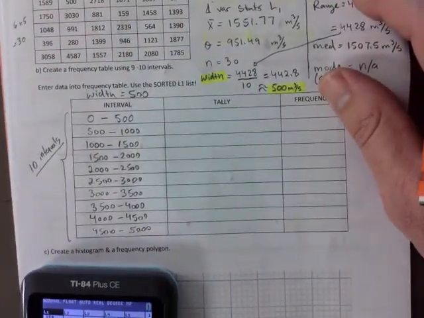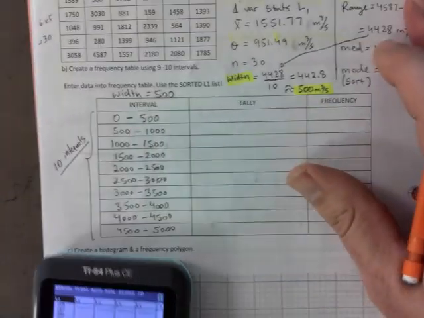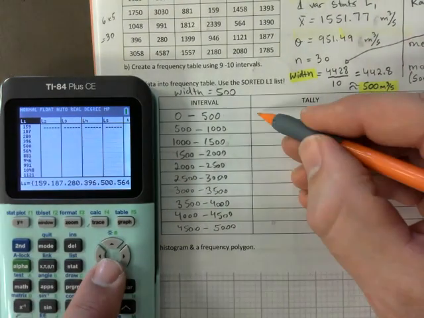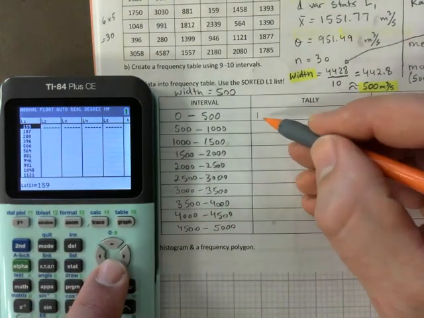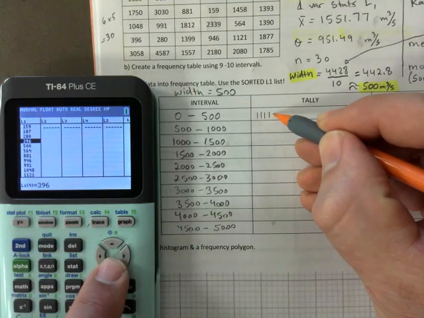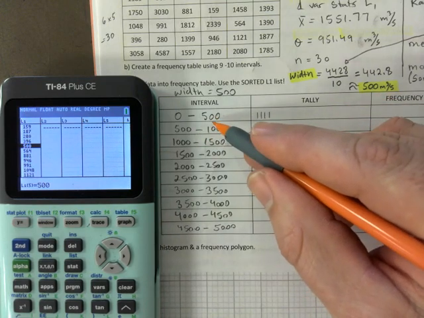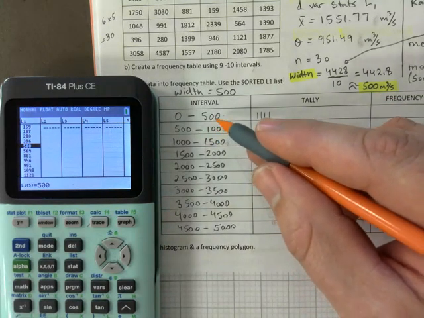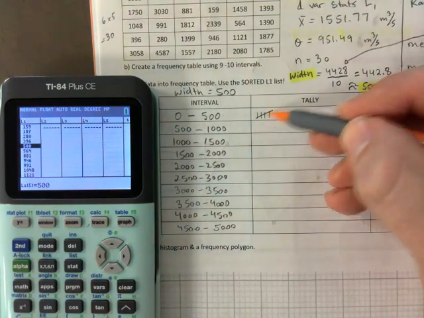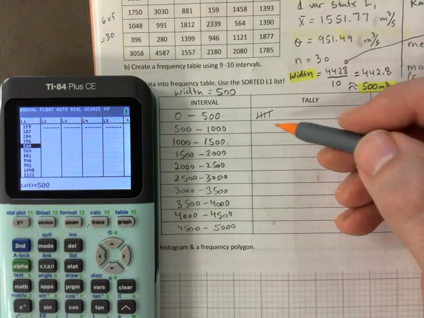I can't do everything at the same time here. I can't fit everything in, but maybe. Hold on. Hey, there we go. So 159 goes in here, right? 187 goes in there. 280, 396, 500. Mr. Erickson, there's 2. So where does it go? Lowest. Always in the lowest. So 500 is going to make this 5. So I always do a cross like that when it's 5.